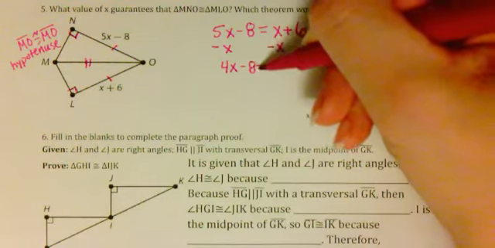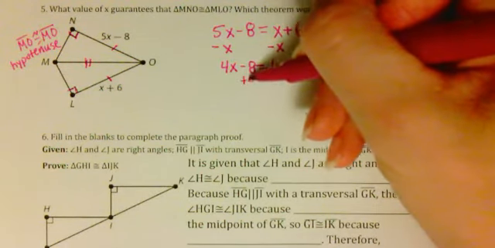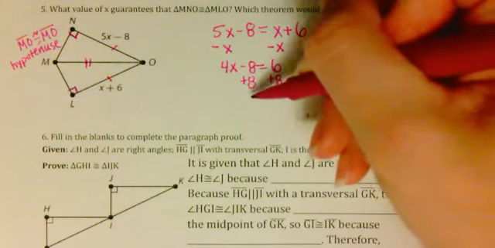Subtract x from both sides. 4x minus 8 equals 6. Add 8 to both sides.